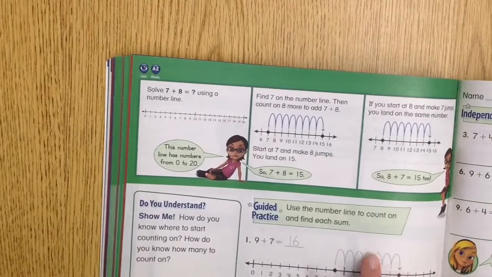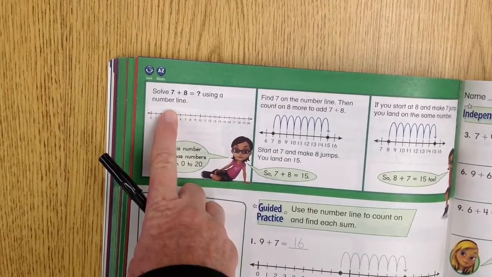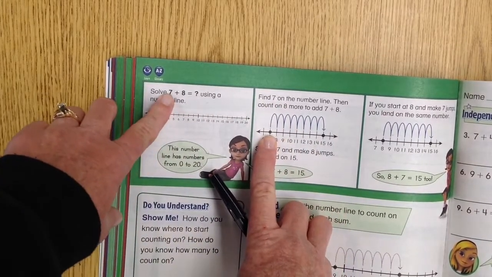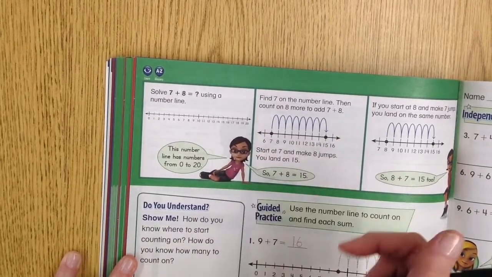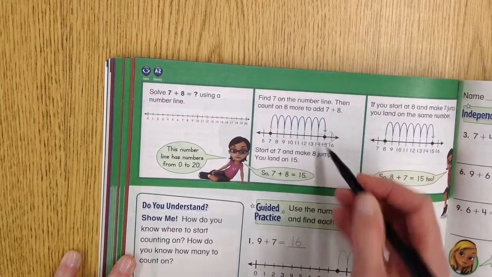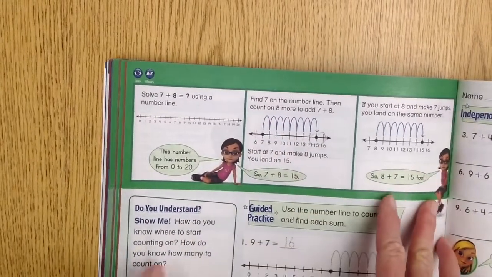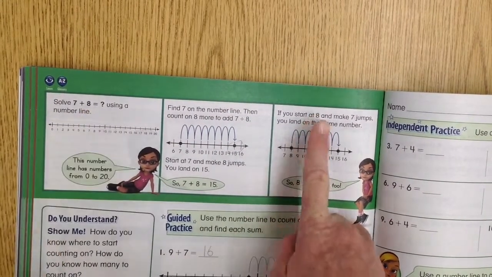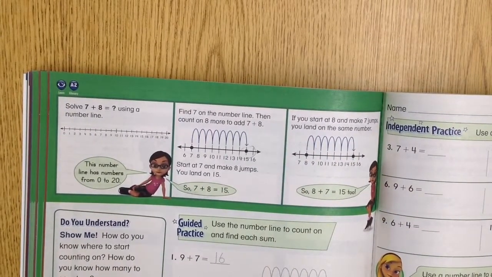lines. Up at the top it says solve 7 plus 8 equals what? Using a number line. Find 7 on the number line because that's what we start with. Then count on 8 more to add 7 plus 8. So we start at 7, we make 8 hops, we end at 15. Now we know that we could flip our addends around and get the same answer. So now they're saying, well, we could always just start at the 8 and make 7 hops. You'll still get the same answer.